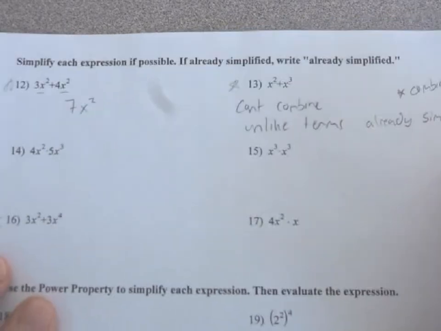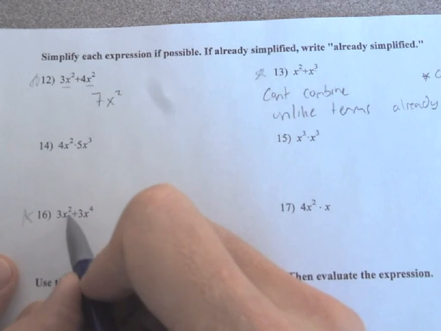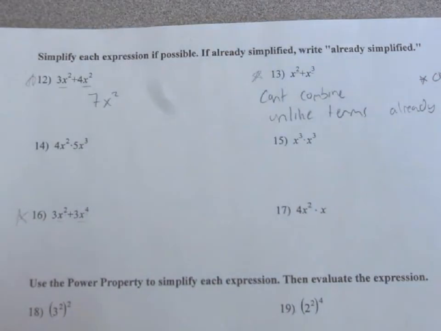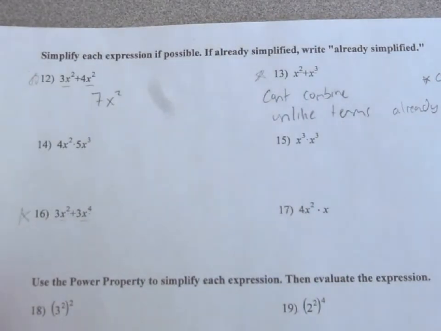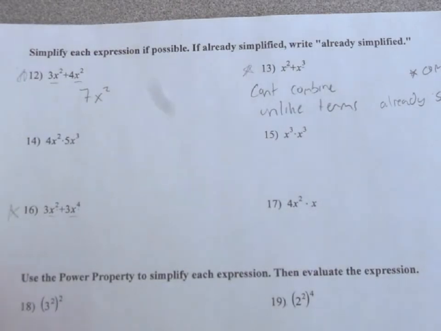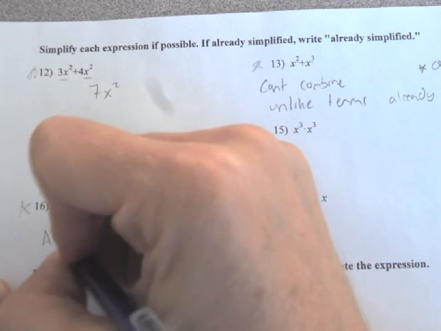All right, let's look at the other one that has addition. Okay, this is the same deal. I have a variable to a power and a variable to a power, but those powers are different. So could I multiply them? Yes, absolutely, you can multiply them, but you can't combine them, which means add or subtract. So these are not like terms. We can't combine them. This is already as simplified as it's going to get.